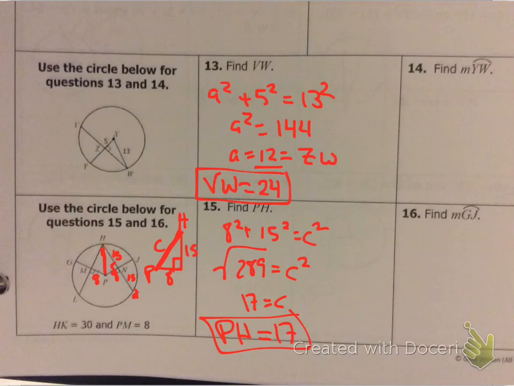So, all right, let's go back here. What do we have here? We know that they want to find this measurement of YW. Come back here for a second. They want this measurement. Now we know this is equal to that central angle. So I need this angle right here. I've got 5 and 13, and let's say the 5 is adjacent to that angle, and 13 is the hypotenuse.